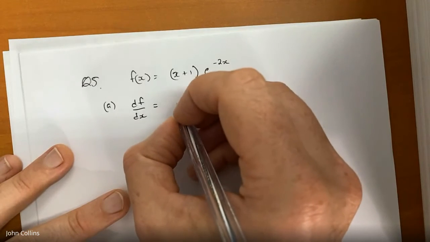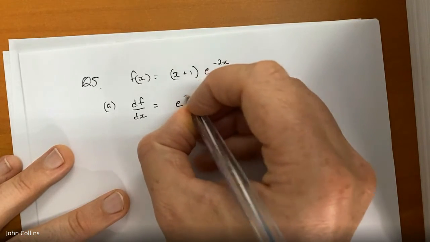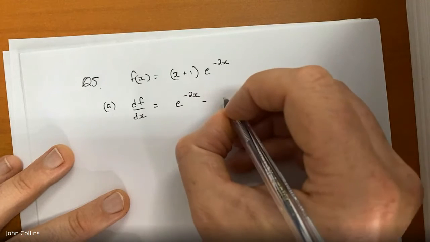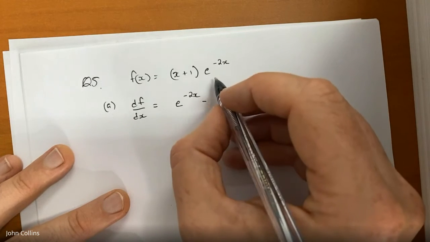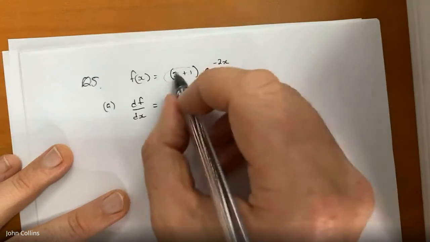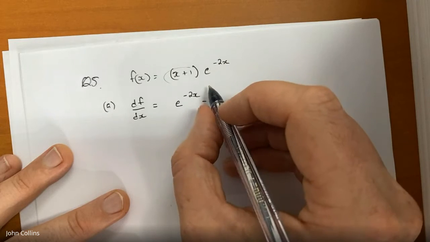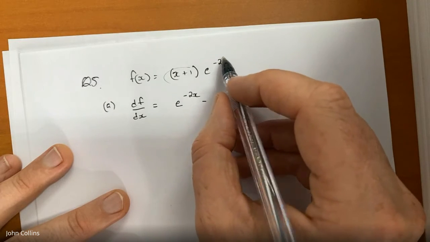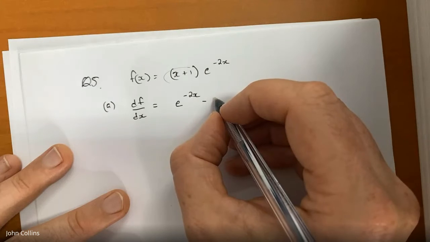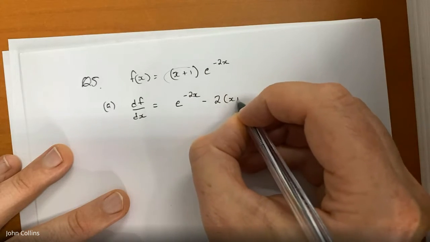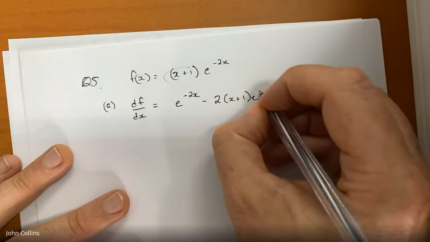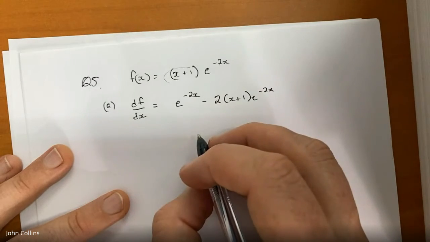So I'm going to use the product rule. Minus, so the derivative of this is 1 times that, and the derivative of this times this then is going to be minus 2 in front, x plus 1, slightly rearranged, e to the minus 2x. So hopefully that was no issue.